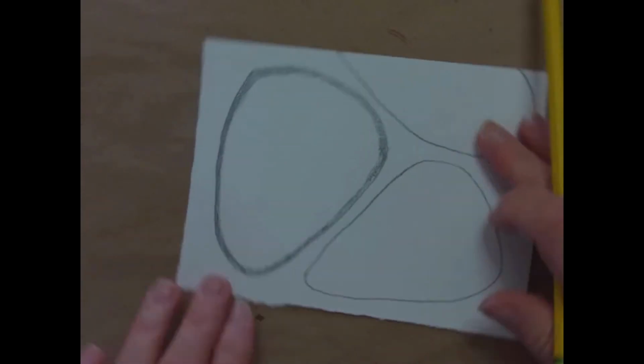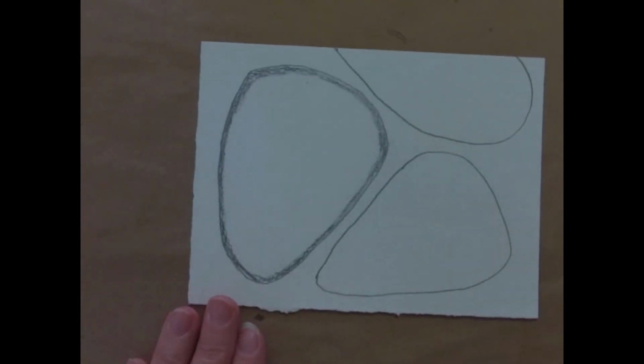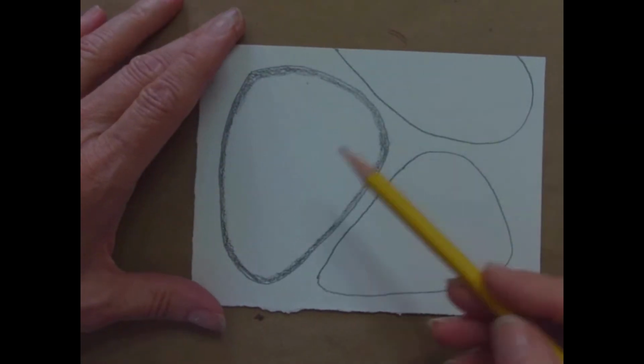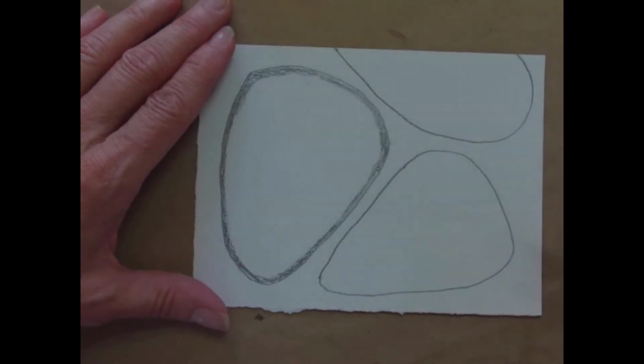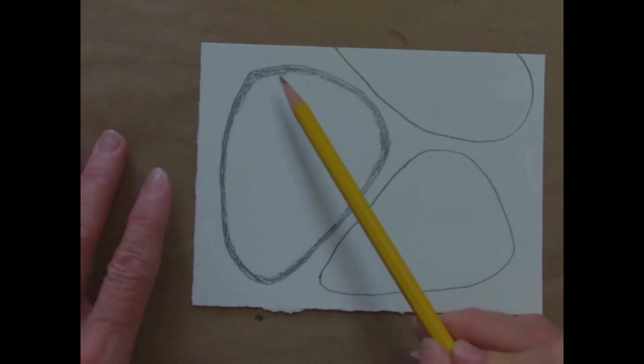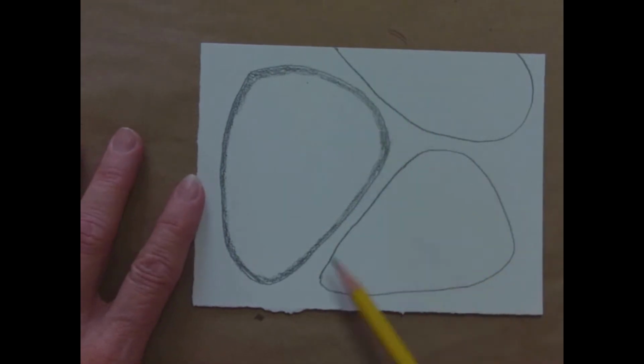Okay, did you see how I turned the paper? That makes it easier for me. If it makes it easier for you, by all means, turn the paper when you're shading. I just think sometimes it's easier to have that angle instead of like trying to come around here with my hand. Okay, so now we will have three outlines shaded there.